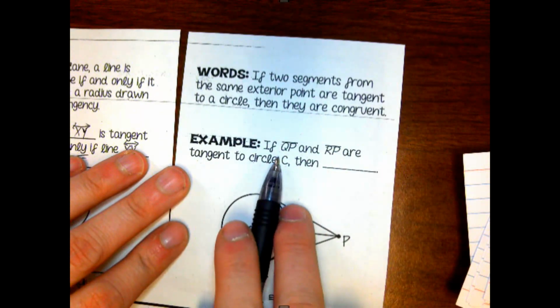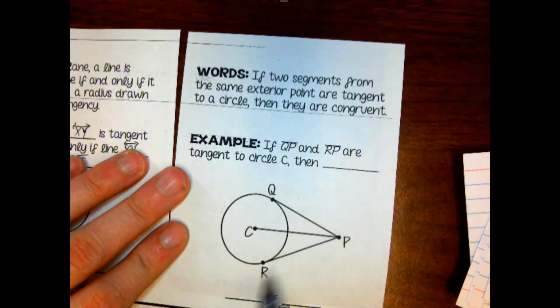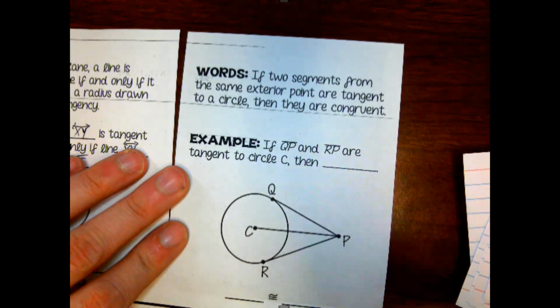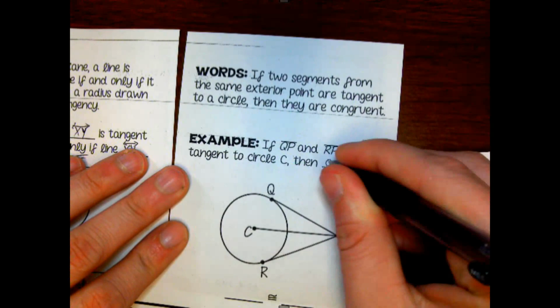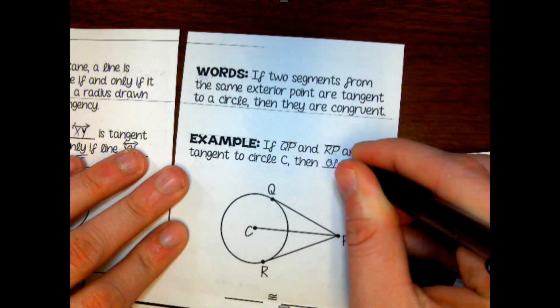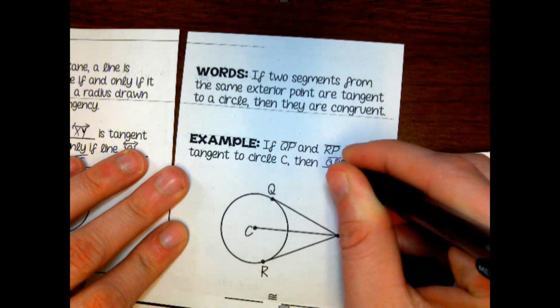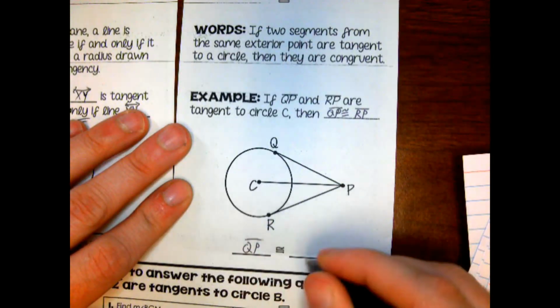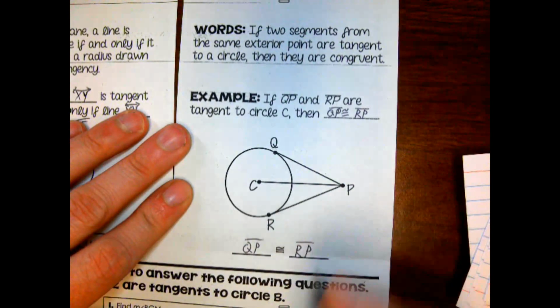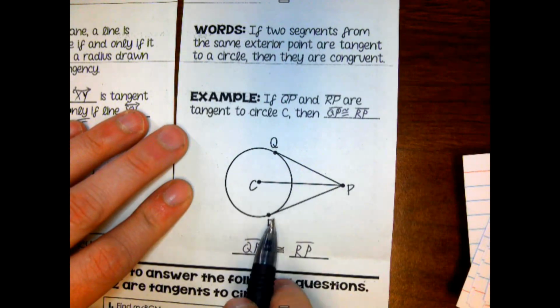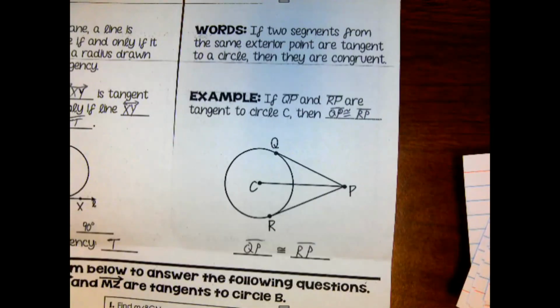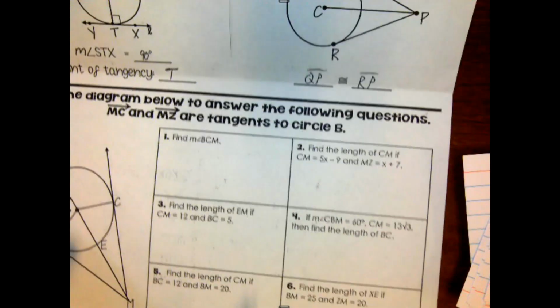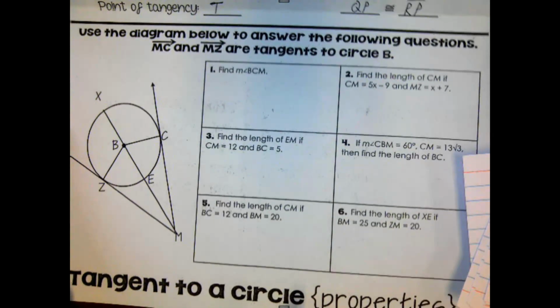So here, if segment QP and segment RP are tangent to circle C, then QP is congruent to RP. Segment QP is congruent to segment RP as long as they are both tangent to the circle. Now, let's use what we've just learned to figure out the answers to these questions.